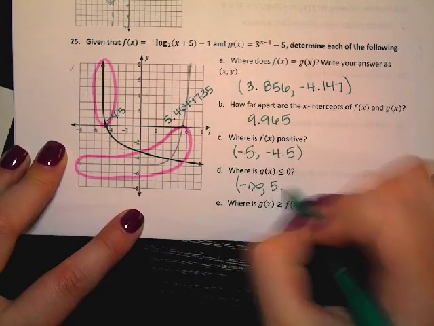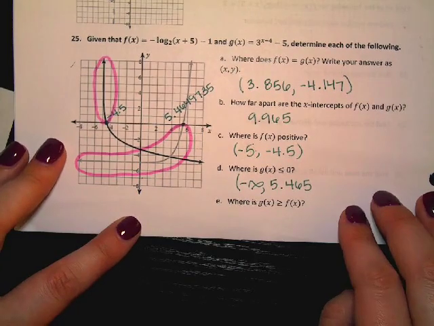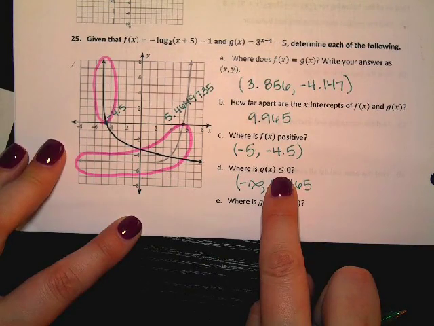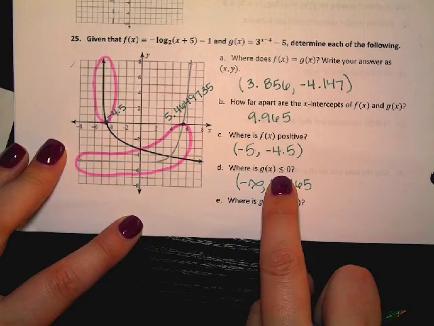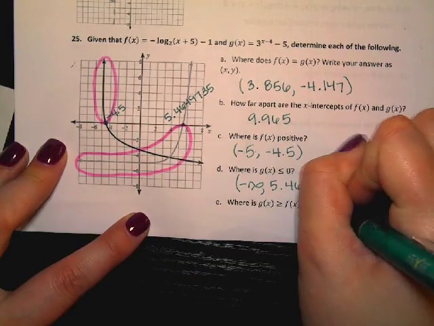Okay, 5.465. Does that get a bracket or a parenthesis based on how the question is phrased? Bracket or parenthesis? Bracket, because why? Because it says equals 0, and that's exactly where it equals 0. It's actually hitting that point, so bracket.